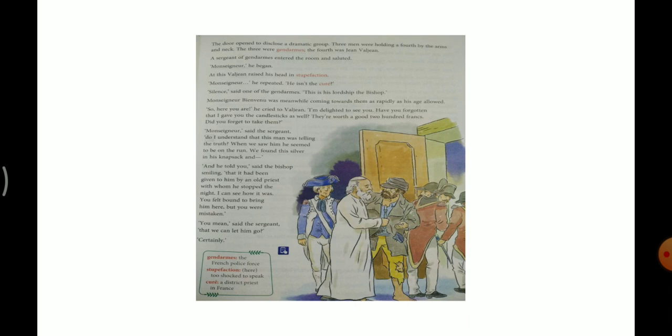"So, here you are," he cried to Valjean. "I am delighted to see you. Have you forgotten that I gave you the candlesticks as well? They are worth a good 200 francs. Did you forget to take them?"